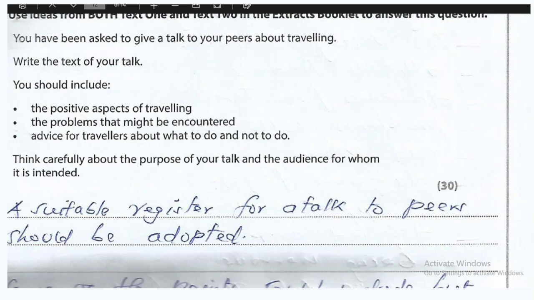Now, after dispensing with section A, which has climaxed with the comparison text, there's section B, that is reading and writing. Here you are told to use ideas from both text 1 and text 2 in the extract booklets to answer this question. So this calls into focus application of the information that you gathered in both text 1 and text 2. And in this question, you have been asked to give a talk to your peers about traveling. Write the text of your talk.